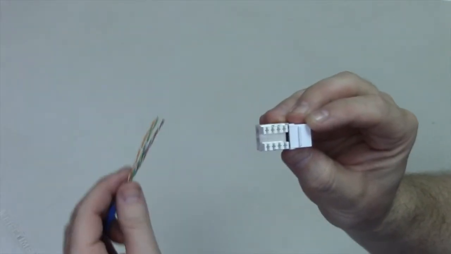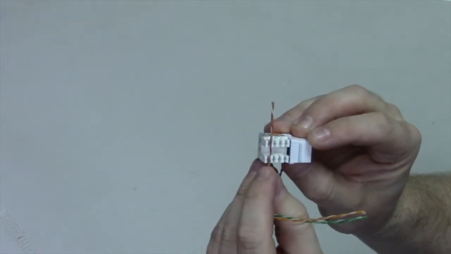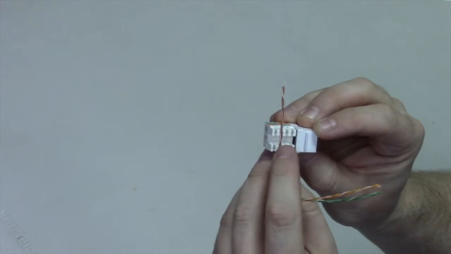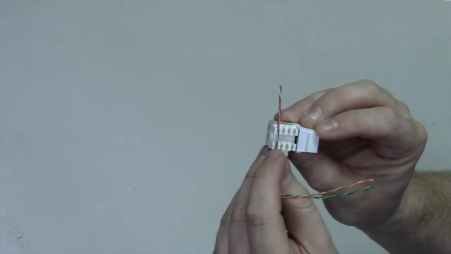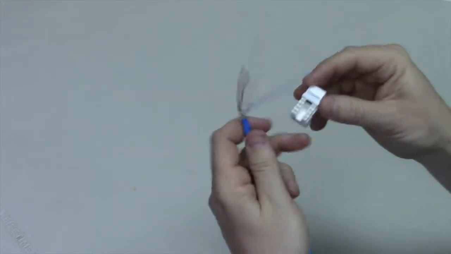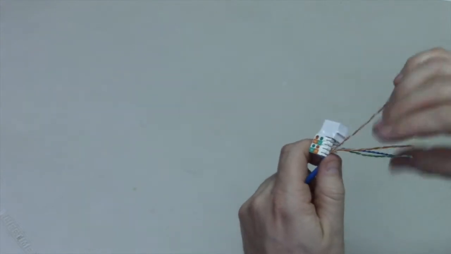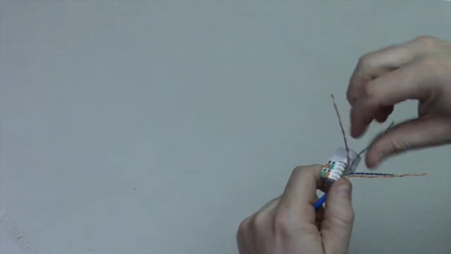Inside of this connector, there are 8 different punch-down slots, and the wires lay across these slots. Basically, the wires get knocked down and a little piece of metal pinches the wires and makes the connection. You can either untwist all the wires again, as we did for the RJ45 connector, or, as you will see in this video, you can just untwist enough of the wires to lay across the punch-down slots.